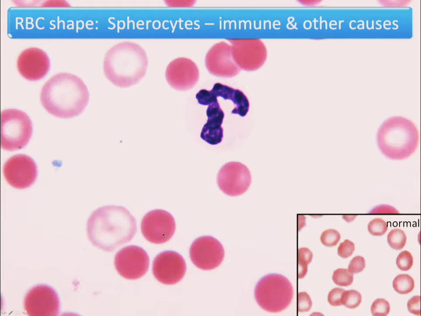One must be cautious when trying to identify spherocytes and be sure that you're doing it in a species that we can confidently call them. In dogs, we can generally confidently call them because we can easily see that this is abnormal compared to the more normal cell. Remember though, cats and horses don't have much central pallor to begin with.